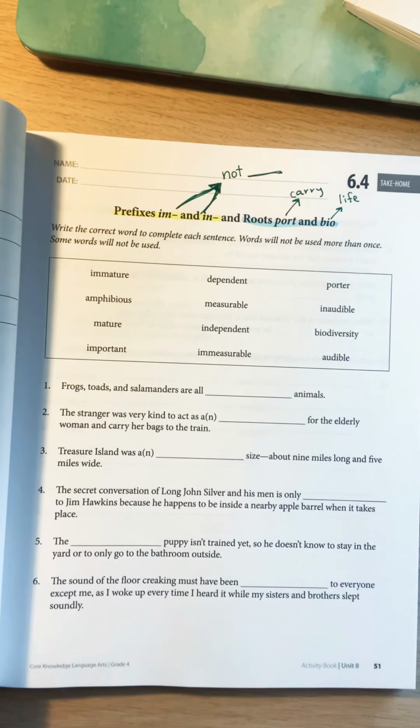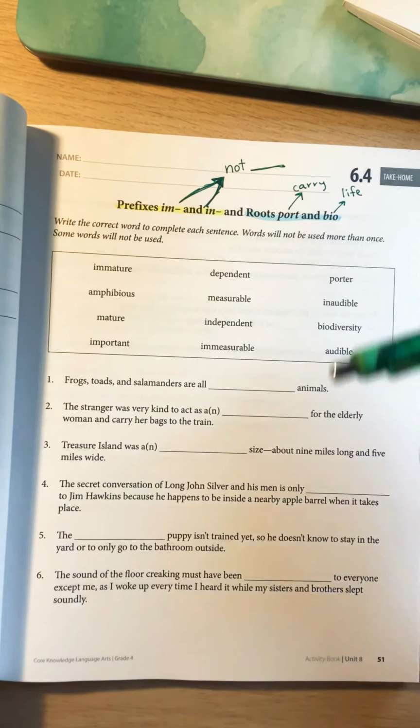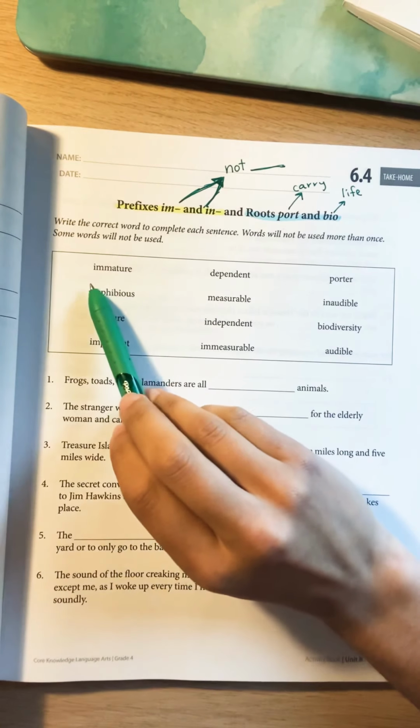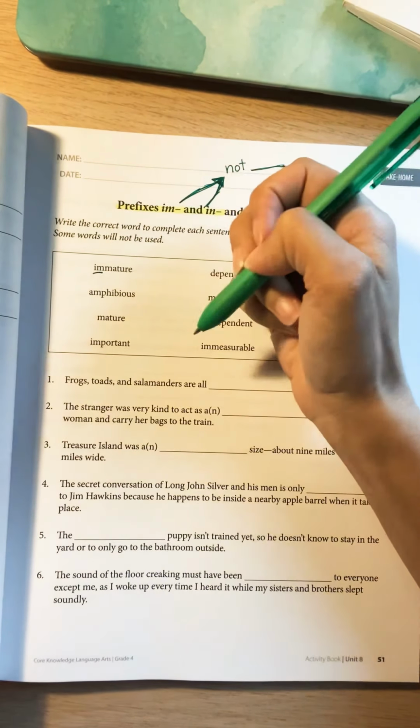If you want to pause the video and try this part on your own and then come back and we'll check it, then you can do that. That's normally what we would have done in school. With your groups, you would have done this page, but we'll go over some of the words first, okay? So immature. It has im, so it means not mature, okay?